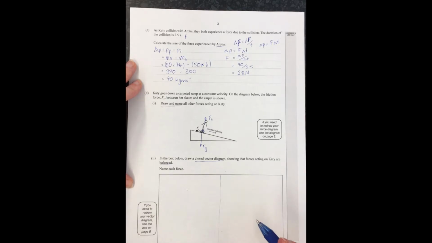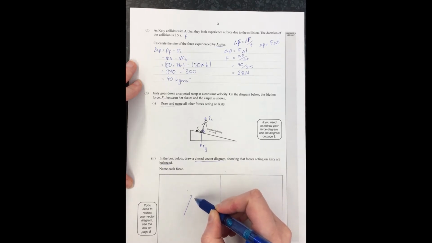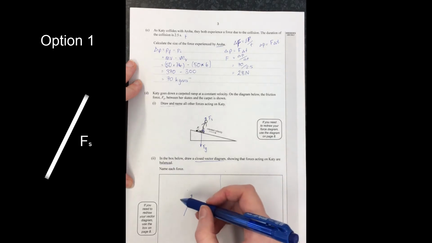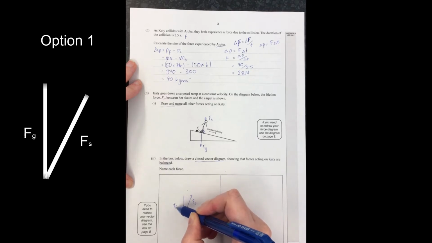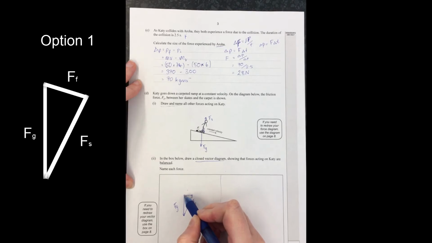So option A is we can start with our reaction force as our base. Our reaction force is going off at some angle. Then we've got our force of gravity going straight down, so Fg. And then we close this, and this force is our friction force. So that's one of our closed vector diagrams.